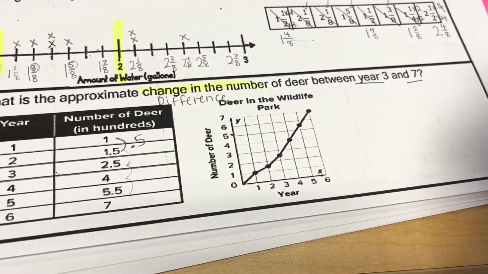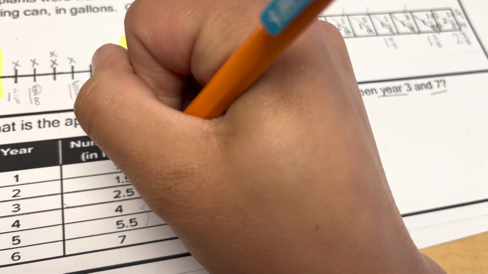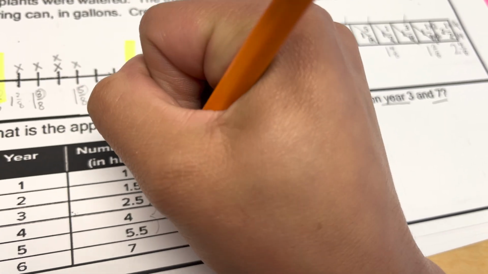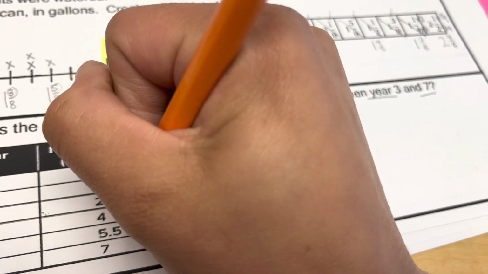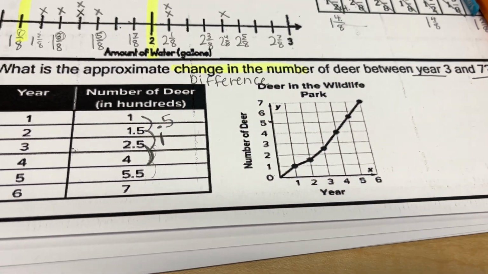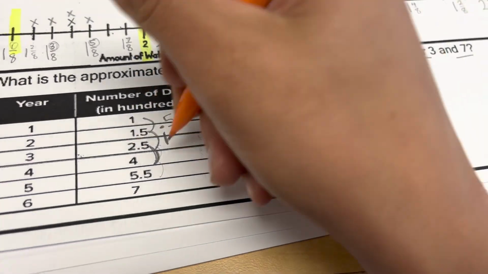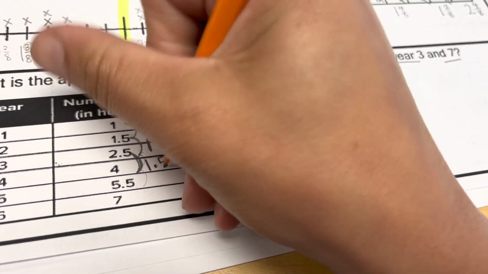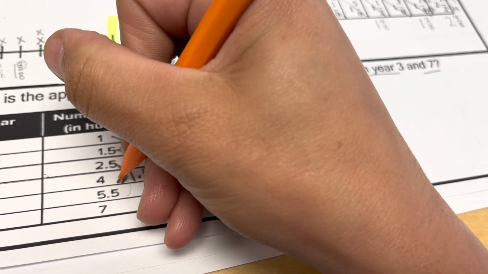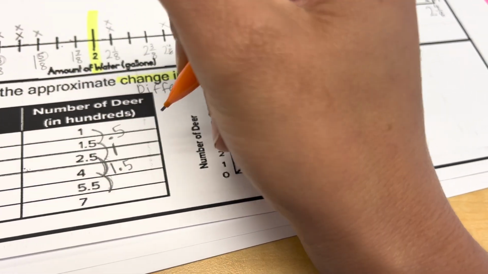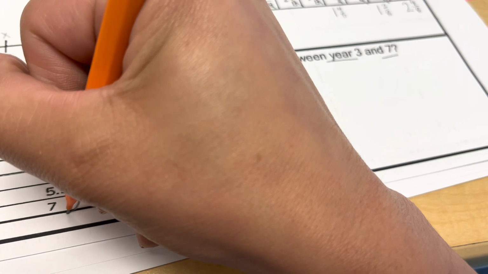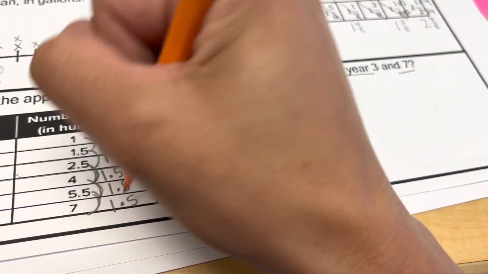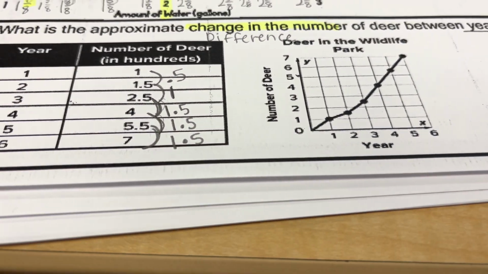1.5 is 0.5 bigger than 1. Between 1.5 and 2.5, that's a difference of 1. Between 2.5 and 4, 2.5 to 3.5 is 1. So 3.5 to 4 would be 1.5. 4 to 5 is 1. And then 5 to 5.5 would be 0.5 more. So 5.5 to 6.5 is 1. Okay. So am I to assume it's going up? I don't know. This is weird.